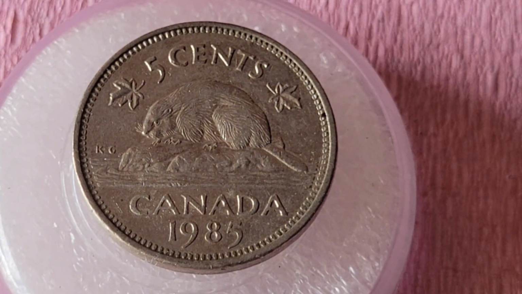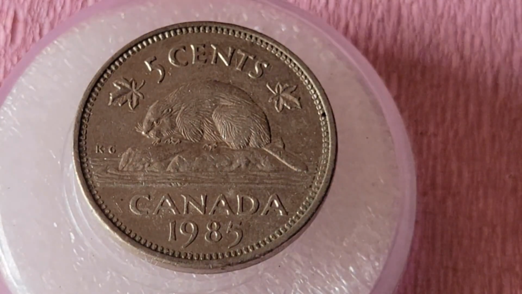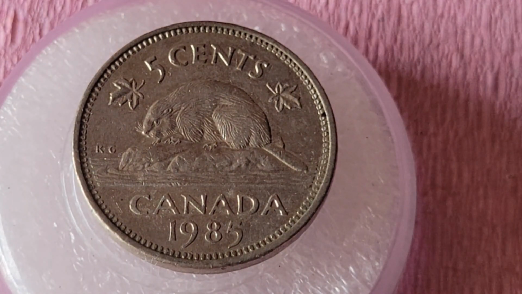The reverse of the coin features the iconic beaver design, sitting on a log, with the denomination, 5 cents, above and Canada, below. The design also includes the year of issue, 1985, at the bottom. The beaver is depicted in a naturalistic style, capturing the essence of this industrious animal.